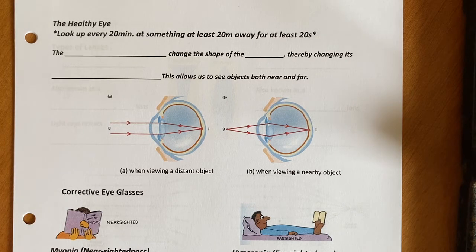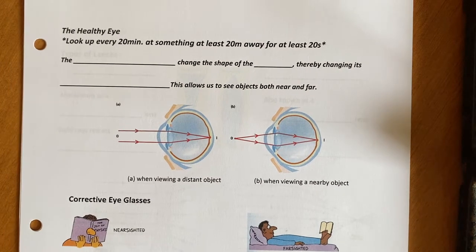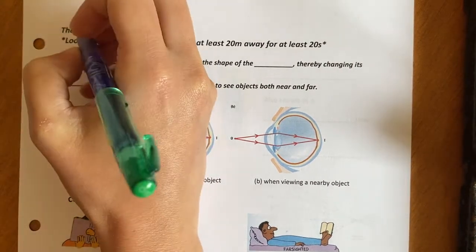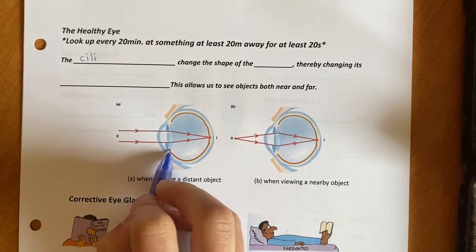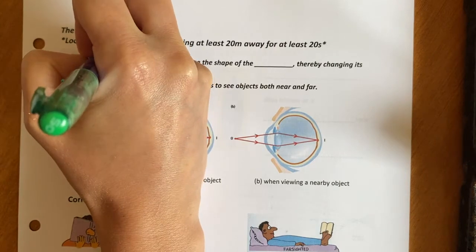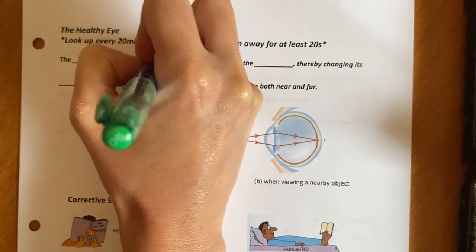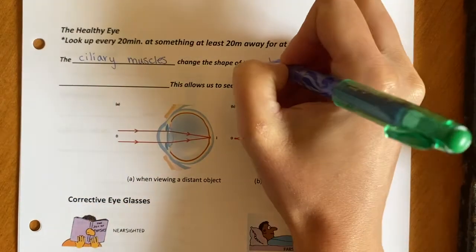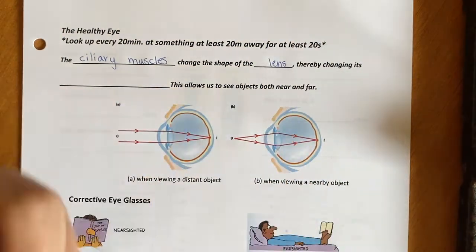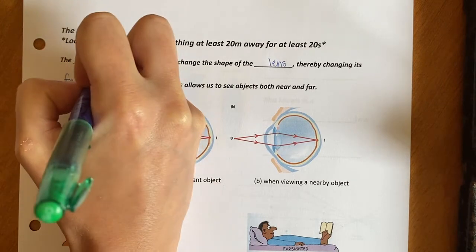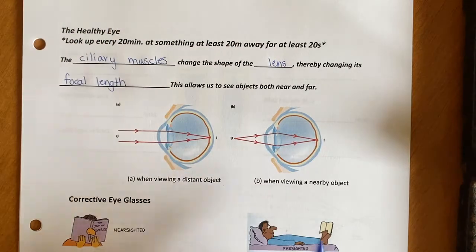Continuing on with looking at human eyes and the applications of lenses. We have lenses in our eyes, but we can also use lenses, lots of people have glasses, to correct any problems with our vision. In a healthy eye, the ciliary muscles, the ones that change the shape of the lens, just on the sides here, change the shape of the lens, thereby changing its focal length, which allows us to see things that are both close to us and further away.